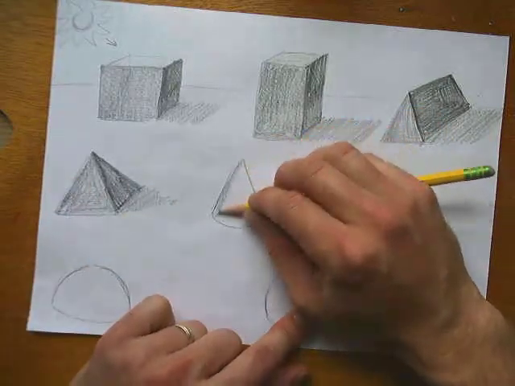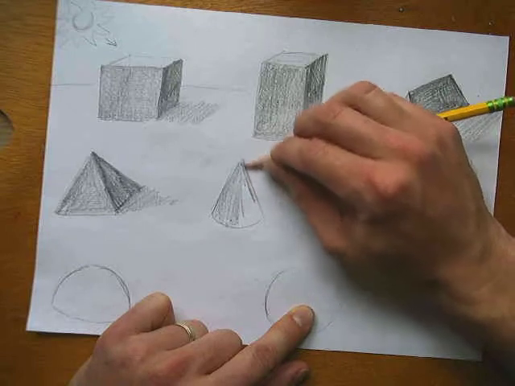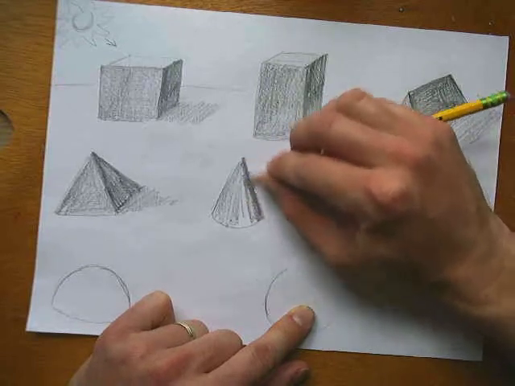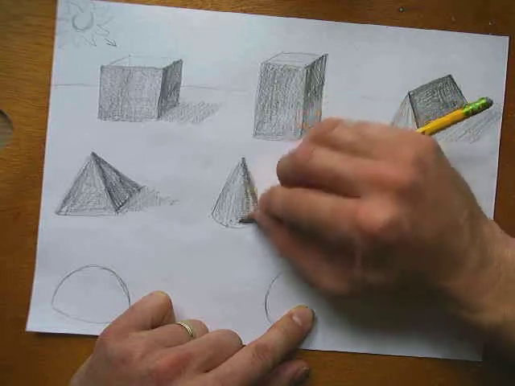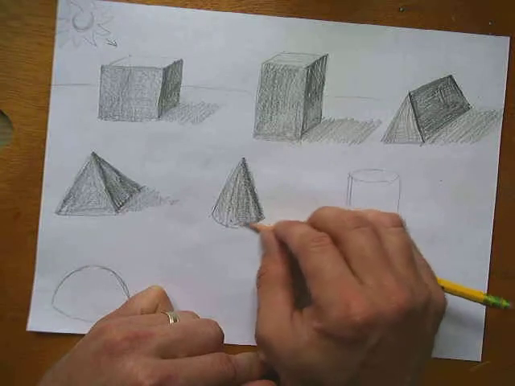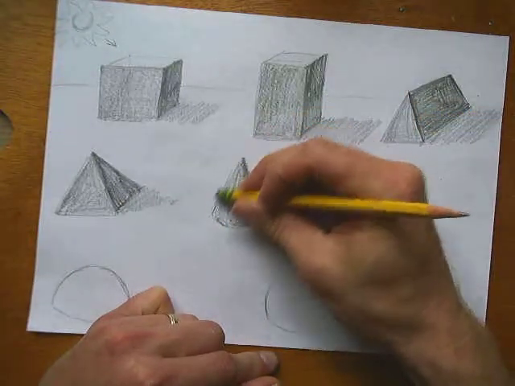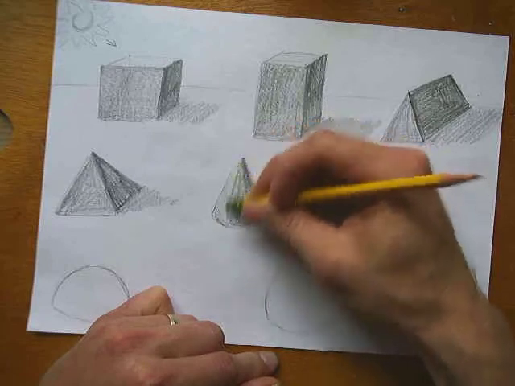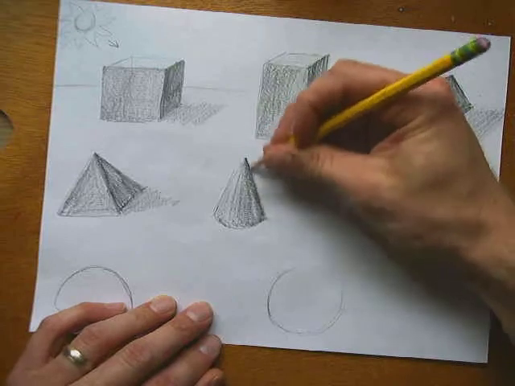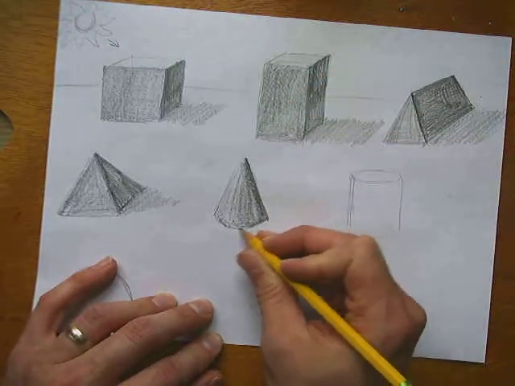Alright, round shapes get a little trickier. That's why I save those for later. Round shapes aren't going to be solid like that. They have to get gradually darker. So what I'll do sometimes is start with my darkest side and slowly get lighter as I go across. And sometimes that means you've got to go back and erase a little bit.